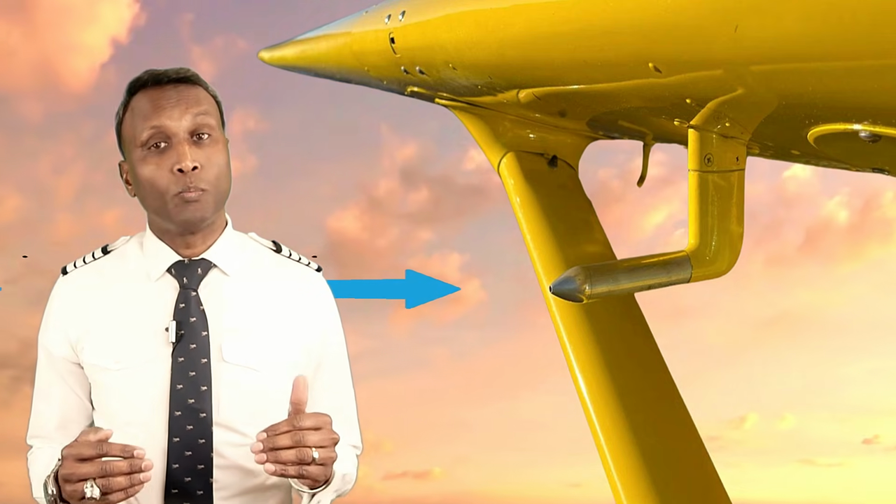The pitot tube captures ram air pressure by facing directly into the relative wind. This pressure is created as air is forced into the pitot intake when the aircraft moves forward. As the plane speeds up, more air flows into the tube, increasing the pressure. This pressure is used to measure airspeed.